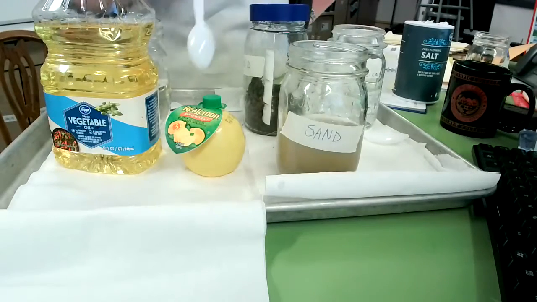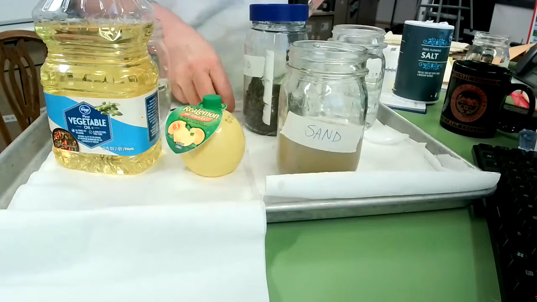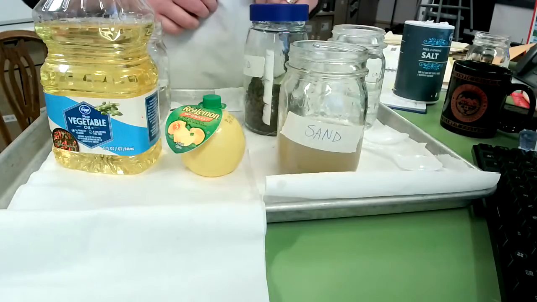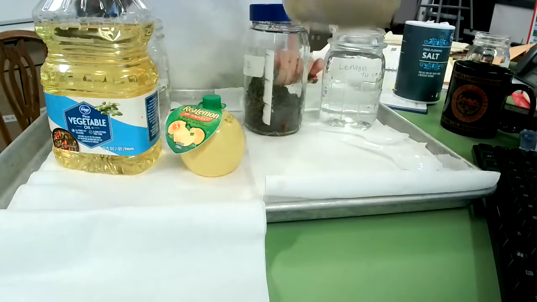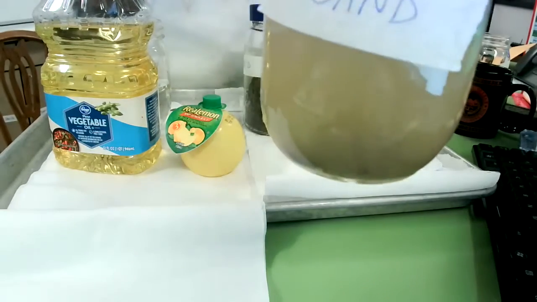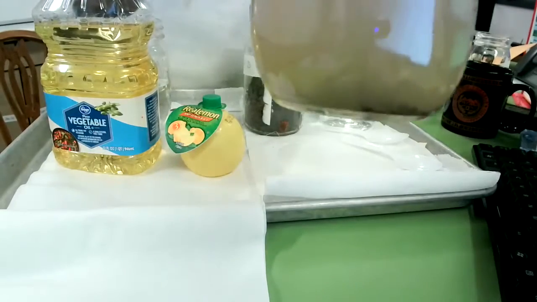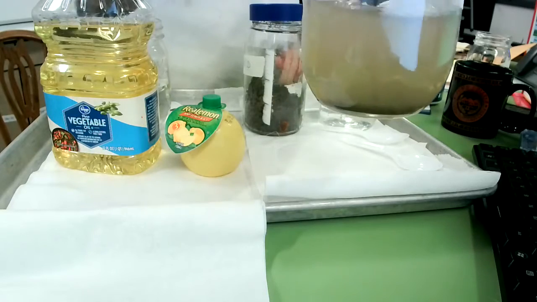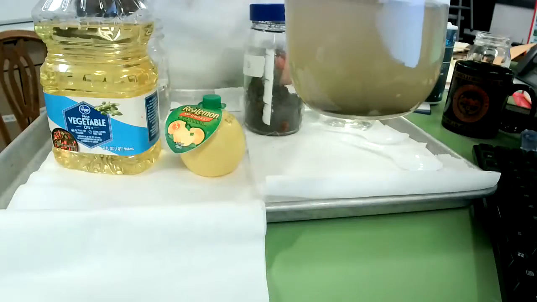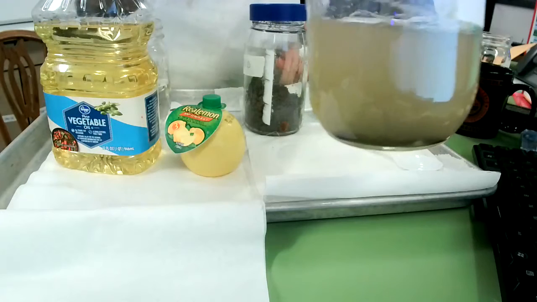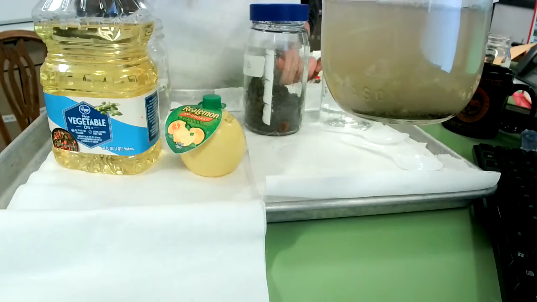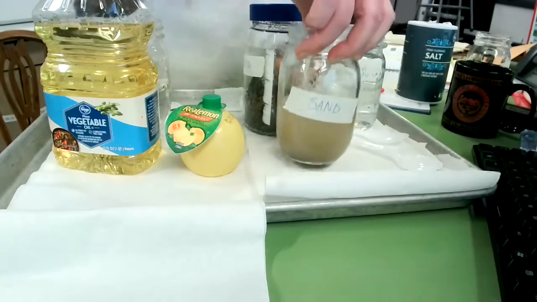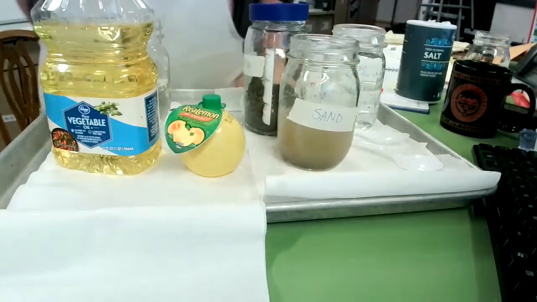Now I'm going to wait for that to settle. Okay, and so as you can see, it's not very clear anymore. And look, there's parts down here on the bottom that have sunk to the bottom. So I would say this is a mixture, not a solution. The sand created a mixture, not a solution.